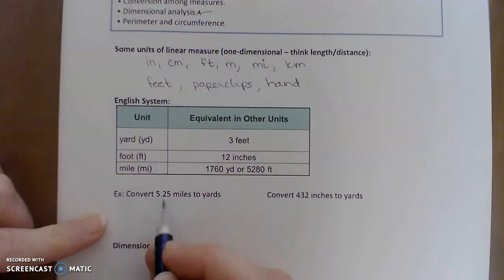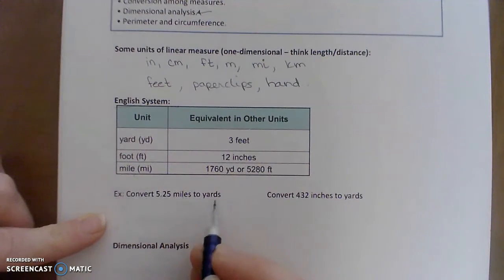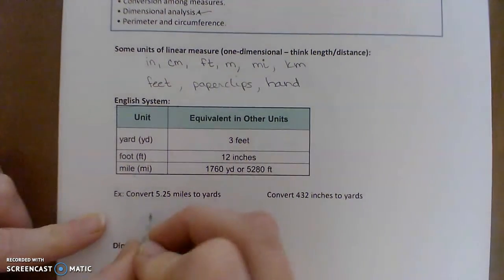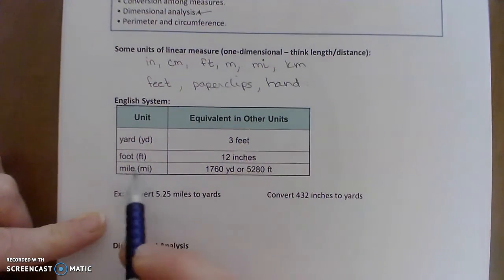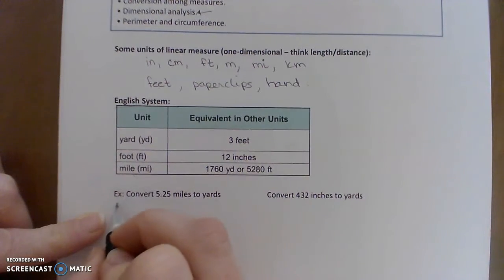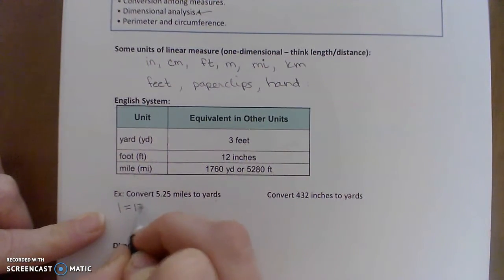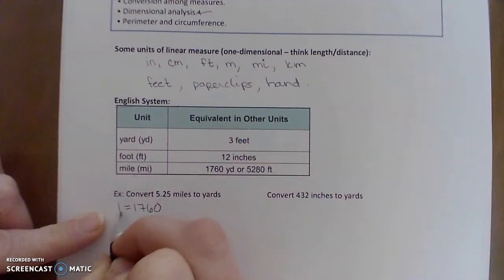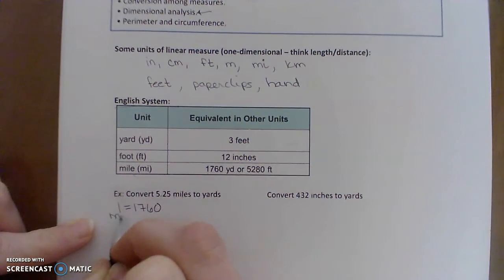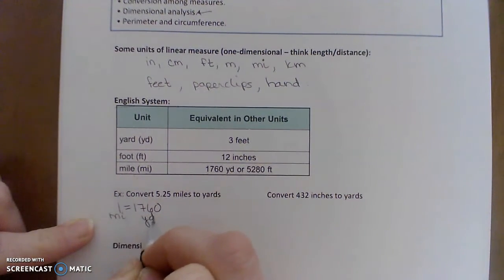You've got 5.25 miles, and I want to convert that to see how many yards that is. So let's start by thinking, I know that 1 mile is equal to 1,760 yards. This is miles. This is yards.